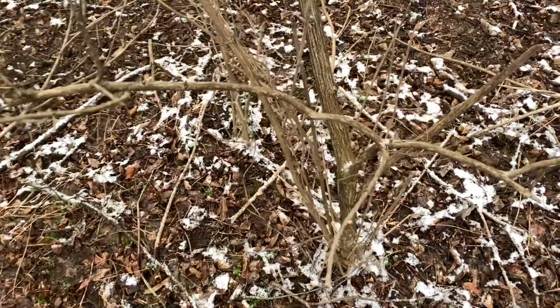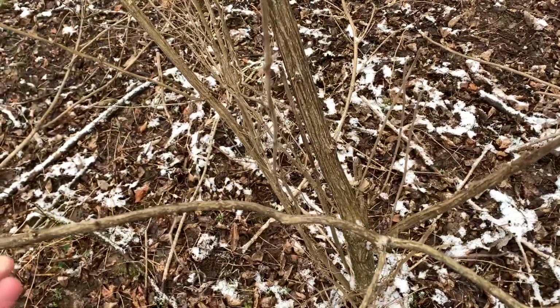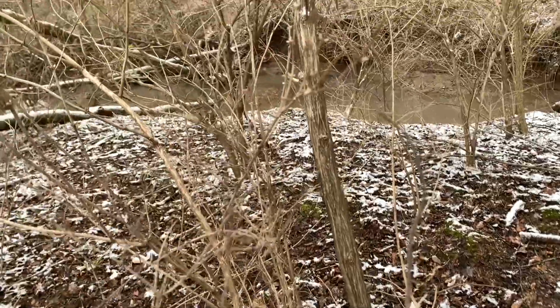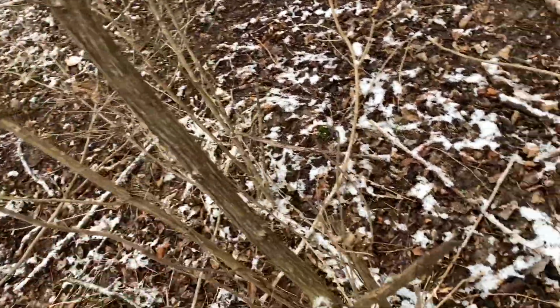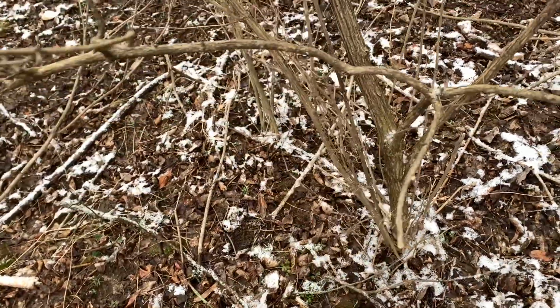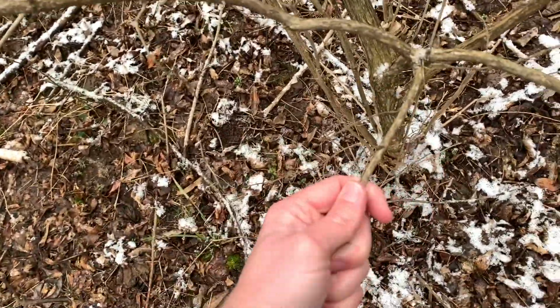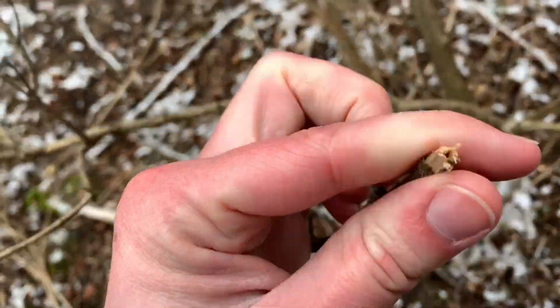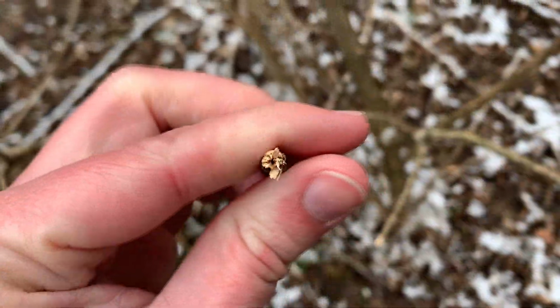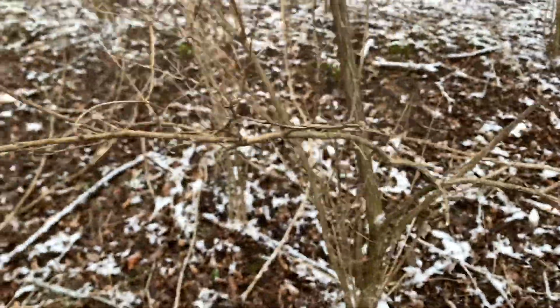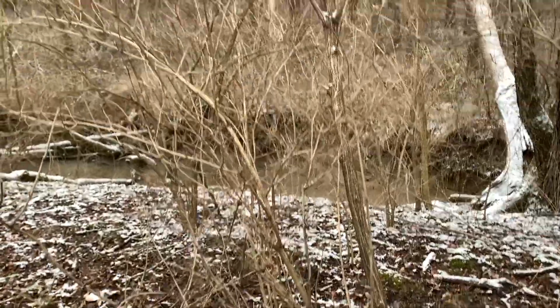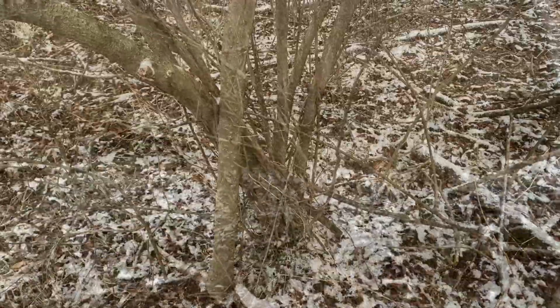Moving on to our next species here, we have bush honeysuckle. This stuff, you can see it's very noticeable with the vertical striations it has. It has this brown tint to it. The branches break pretty easily, and your older branches are hollow, as you can see there. They are opposite with their nodes, and then they keep their leaves way longer than other things do, so they're easily found that way.